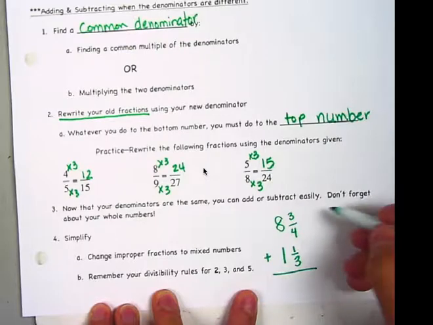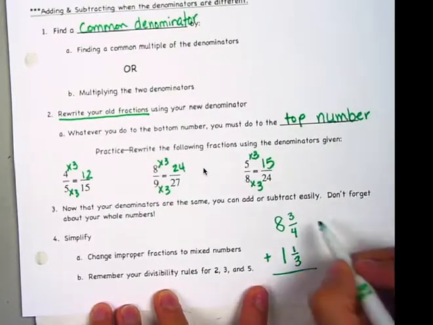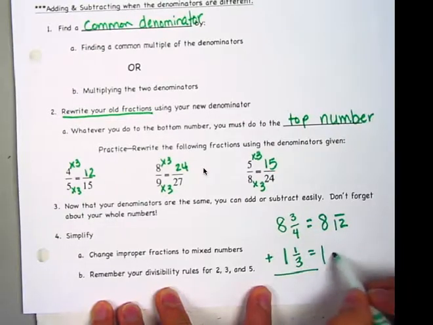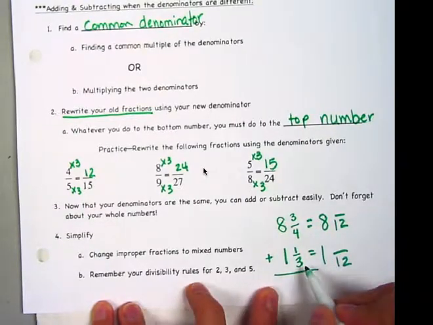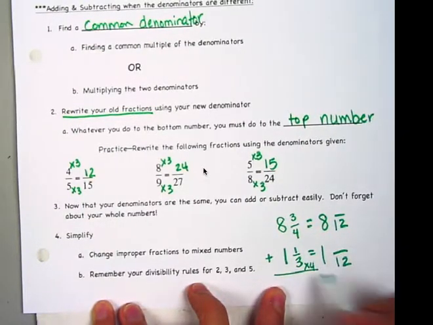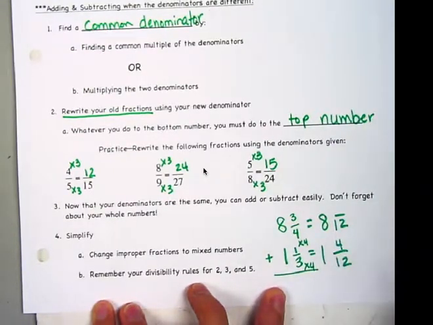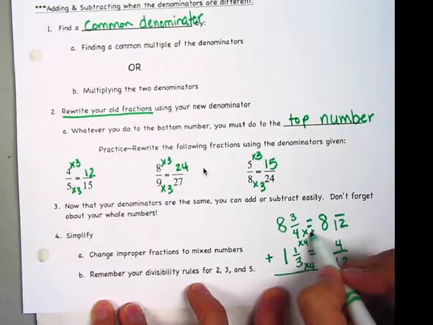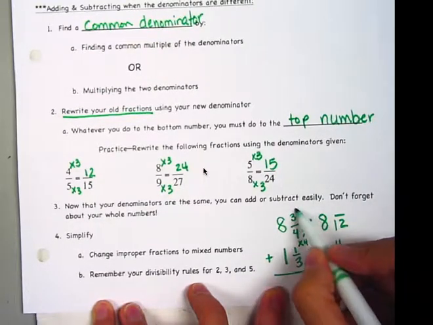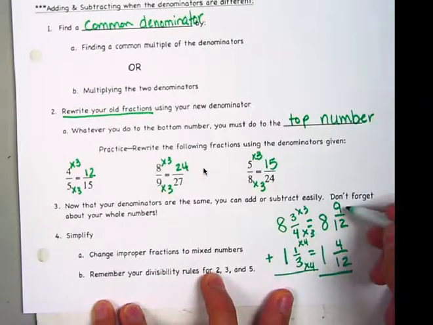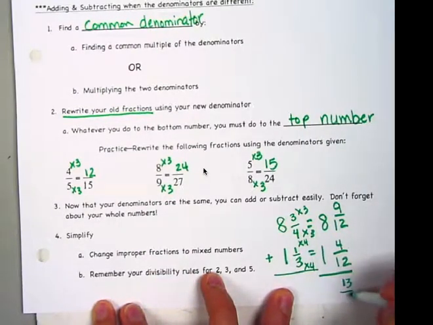I can see that a common multiple for 4 and 3 would be 12. I can see that 3 times 4 would give me 12. 1 times 4 would give me 4. 4 times 3 gives me 12. So 3 times 3 gives me 9. And then I can add 9 twelfths and 4 twelfths gives me 13 twelfths.